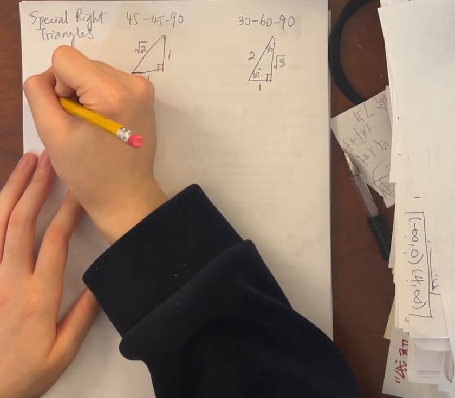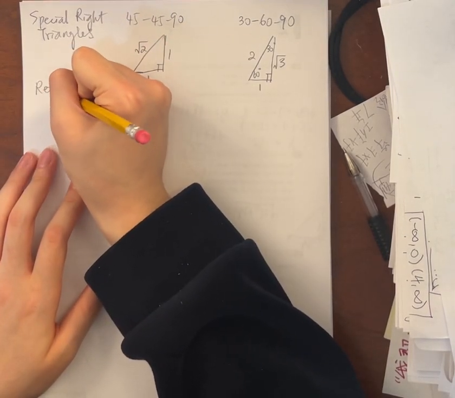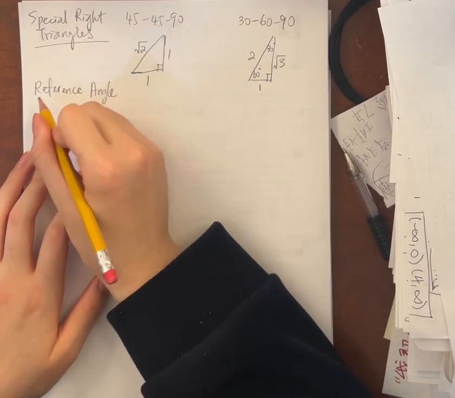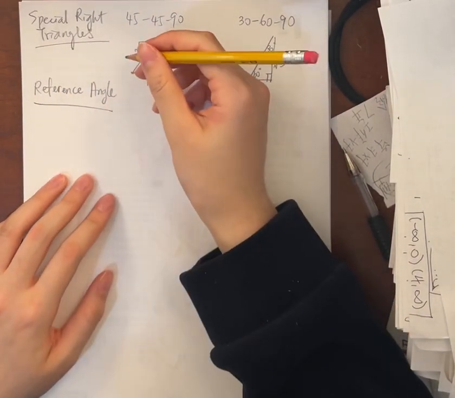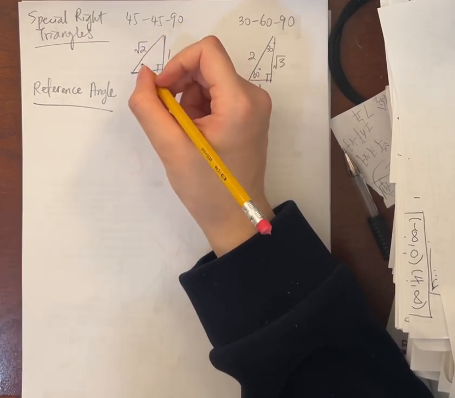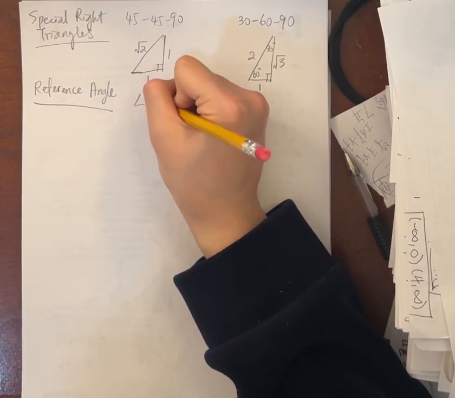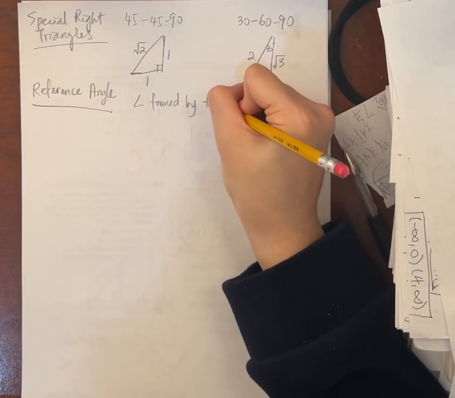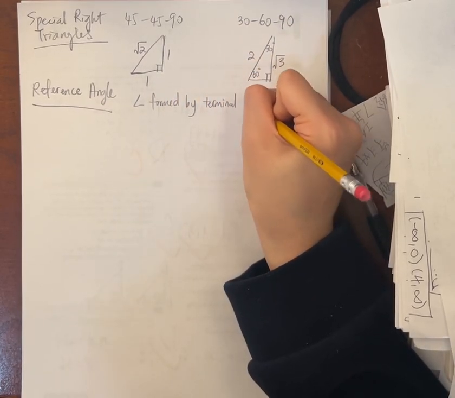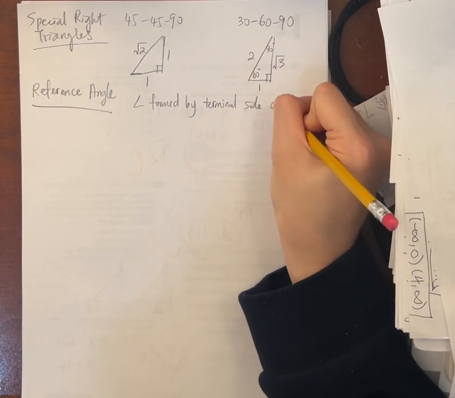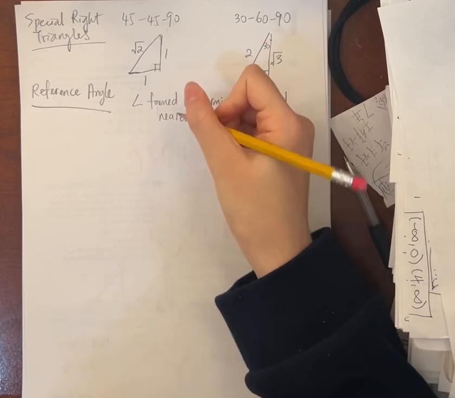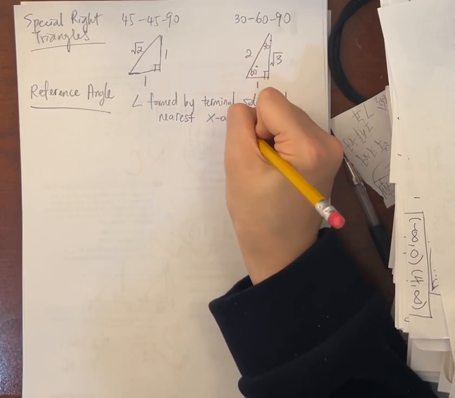And the next part is the reference angle. Okay, so the definition of the reference angle is basically the angle formed by the terminal side and the nearest x-axis.